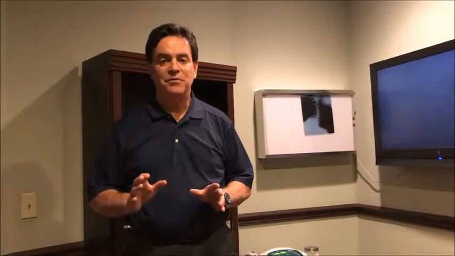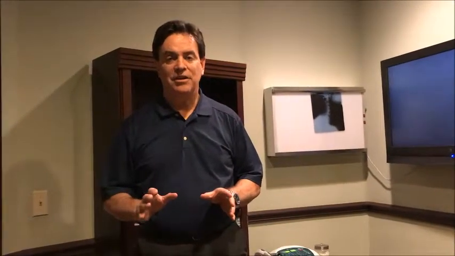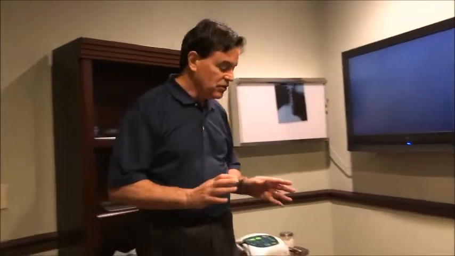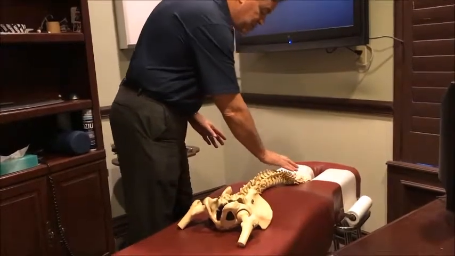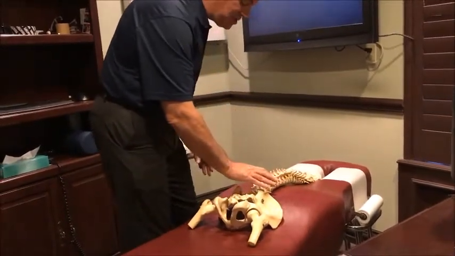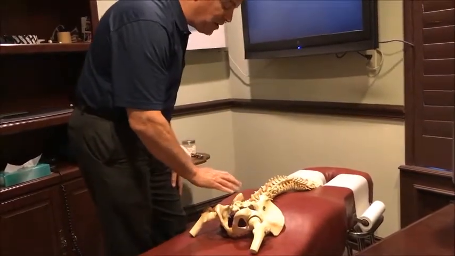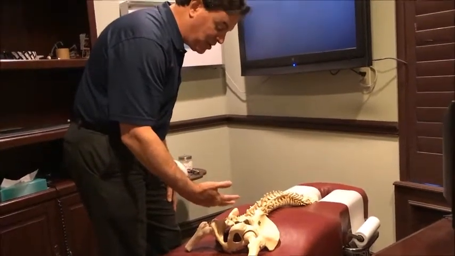I wanted to talk to you about sacroiliac types of problems. Sacroiliac problems can be one of the most common things that occur when you're having low back pain. Now, if you look at the spine here, normally you're looking at it with skin, but this is what it looks like in the bone. So this is really what I'm working at.